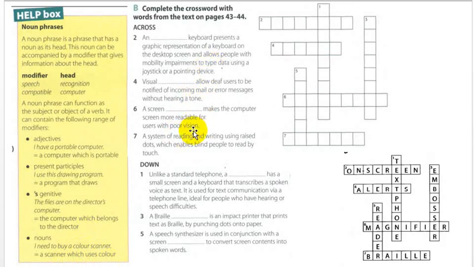This is an exercise. In this exercise we have a puzzle, and in this puzzle we have across and down. Across means horizontal, and down means vertical. This is horizontal, this is vertical. For example, in across, we have keyboard: graphic representation of keyboard. Here we have a blank, and here we have one, or here we have two.